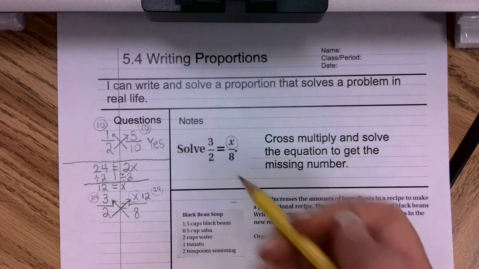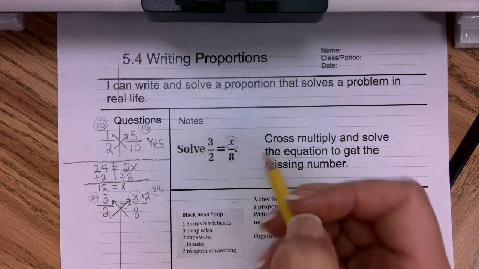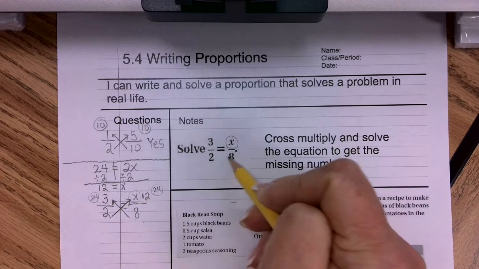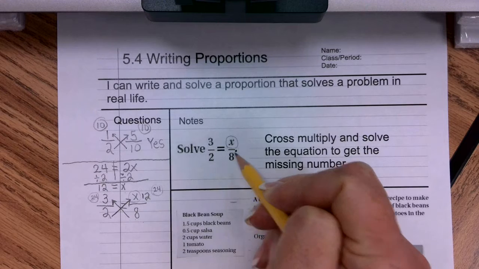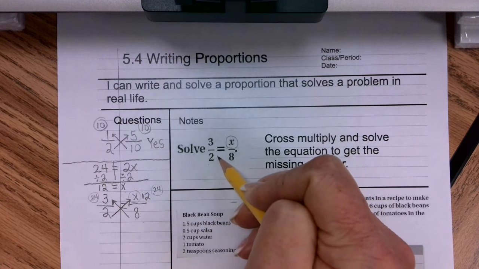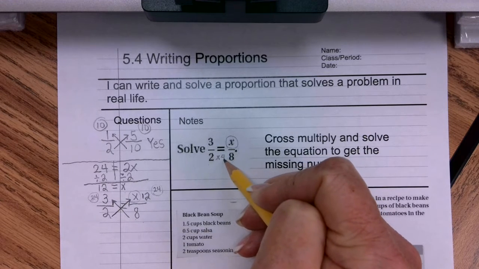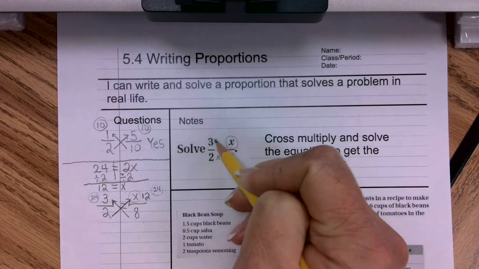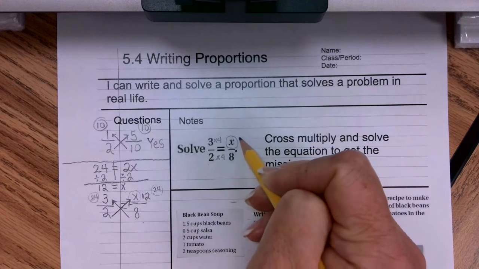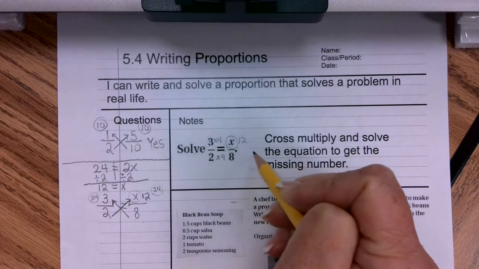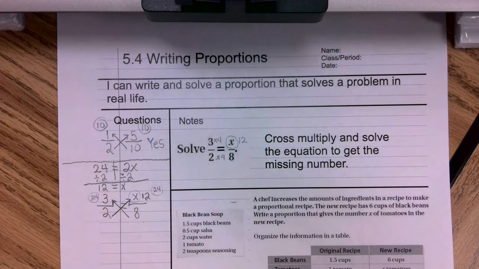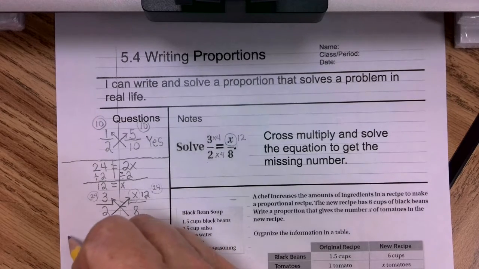Another way to solve this particular one is, what do I multiply 2 by to get 8? I could multiply times 4, or I could do 3 times 4. That would give me the 12. So that works sometimes, but the cross multiplication always works. So that's the one that we're going to focus on today.